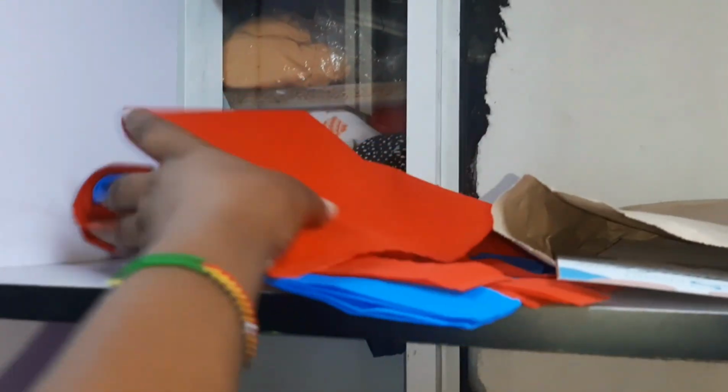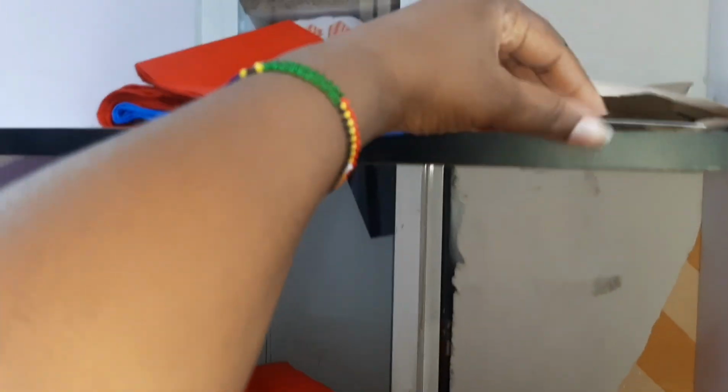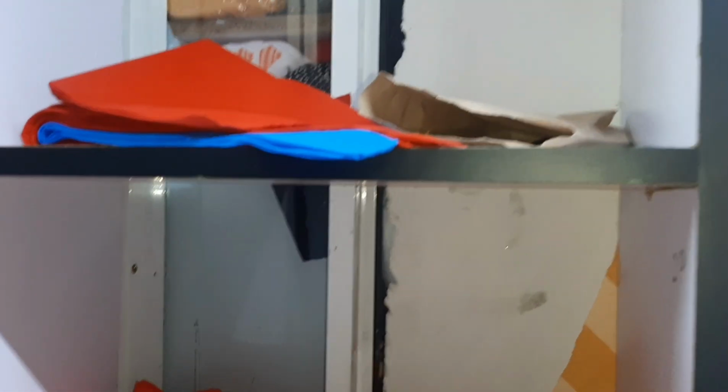And she has also brought her packaging materials, and she even has thank you cards. Let me show you, like this one. She has thank you cards and packaging materials. The shopping bags, I have put them here separate from mine. Mine are here. These are hers, and the thank you cards.